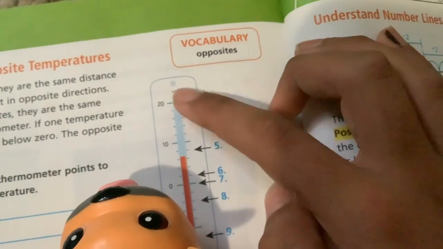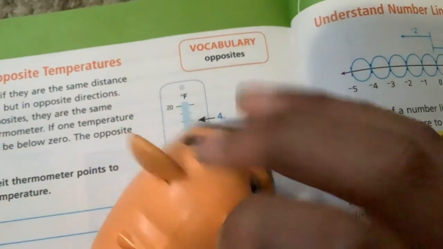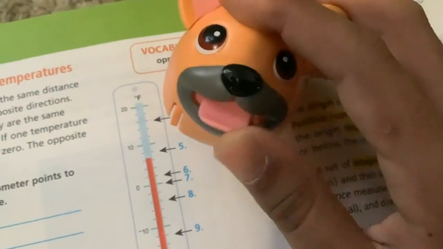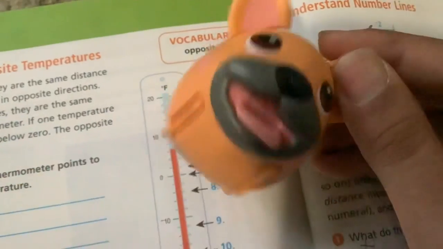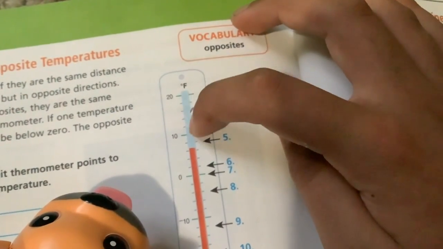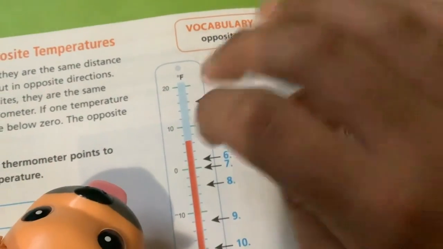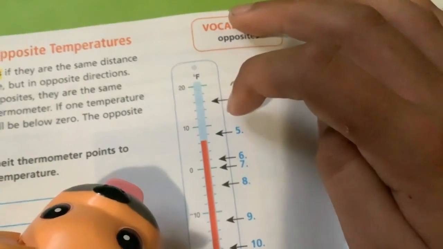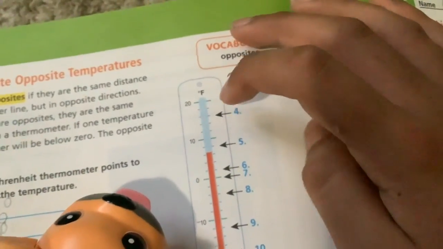There's 10 and 20. There's a positive 10 and a positive 20. Remember, it's going above the water, which means that it's positive. It must be a positive value. But what is it? How many ticks are there? 1, 2, 3, 4, 5, 6. There are 6 ticks between 10 and 20. And 1, 2, 3, 4 ticks between the 2 large ticks.